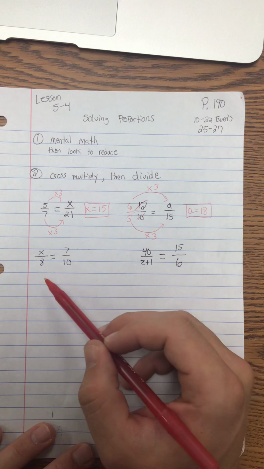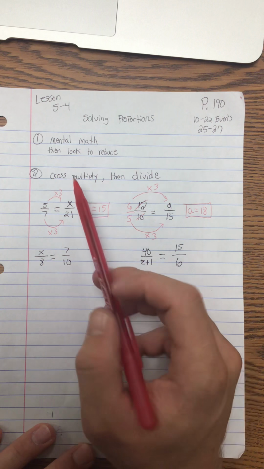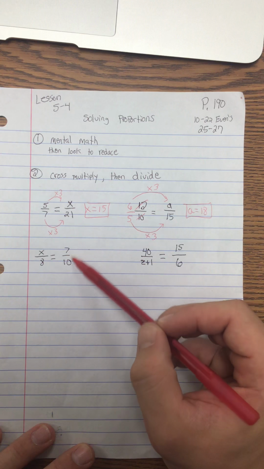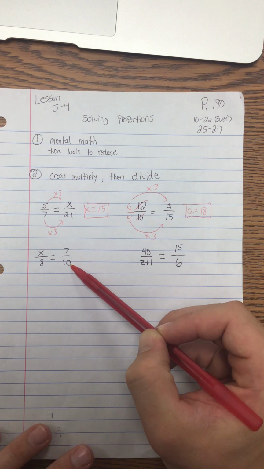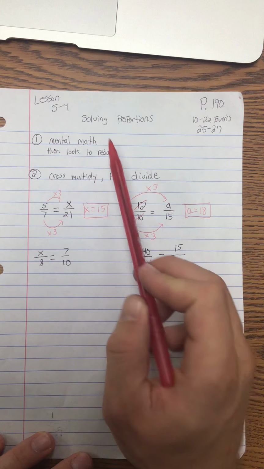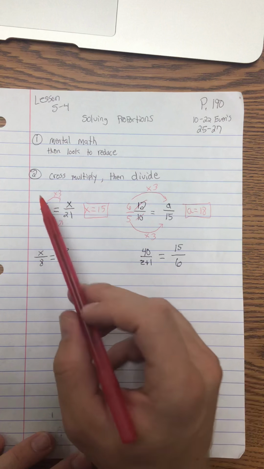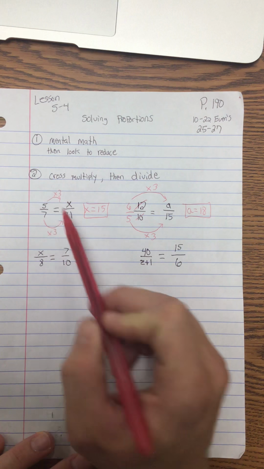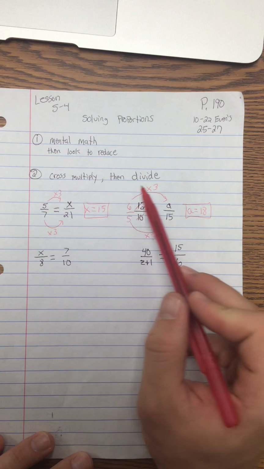But in this case, I can't take 10 times the whole number to get to 8, so then I want to look to reduce my fraction, 7/10. Well, that's already in simplest form, so that kind of takes out step 1. I can't do mental math in this case, which is okay, because we can always do step number 2 every single time. Cross multiply and then divide.